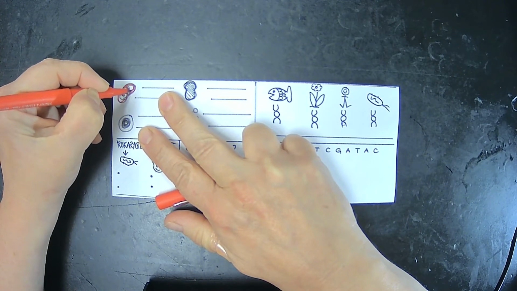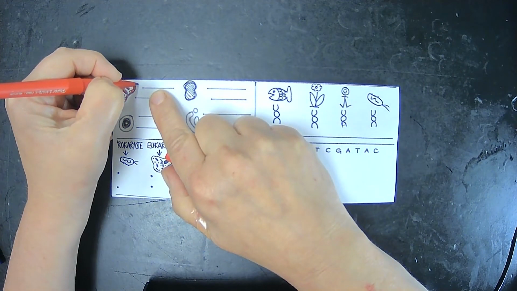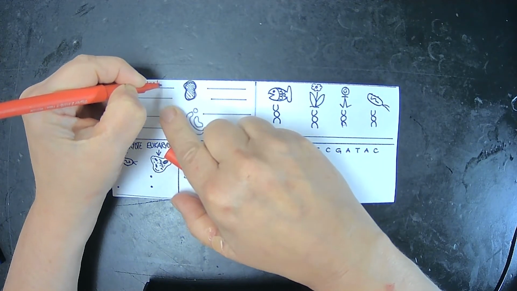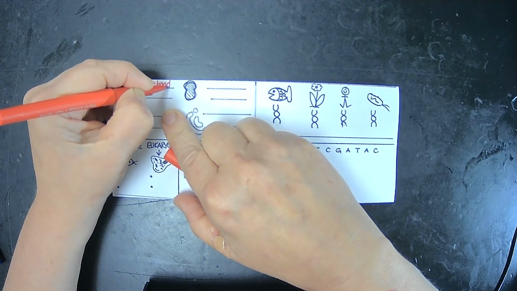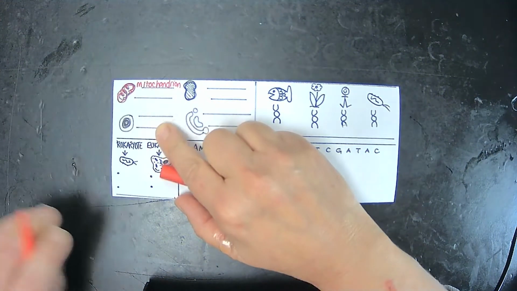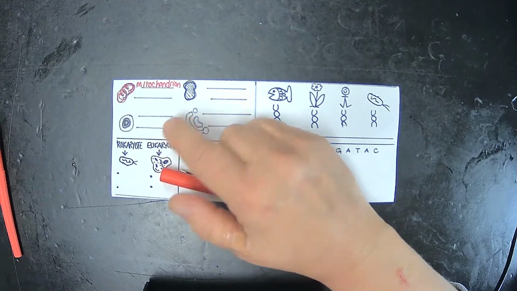is a mitochondrion. And what do mitochondria do?